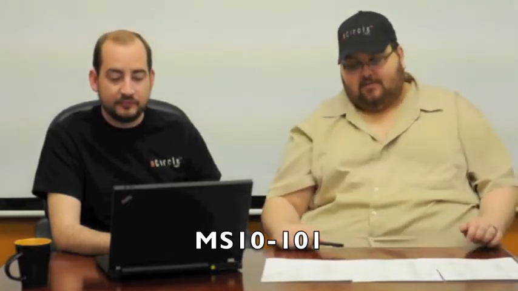MS10-101, the vulnerability in Windows Netlogon service. It's a DOS. This has got to be the most convoluted vulnerability that I've seen in quite a while. First of all, the server has to be a domain controller. And the attacker has to have administrative privileges on a machine that's on the domain. Okay. And then you can launch a denial of service attack.